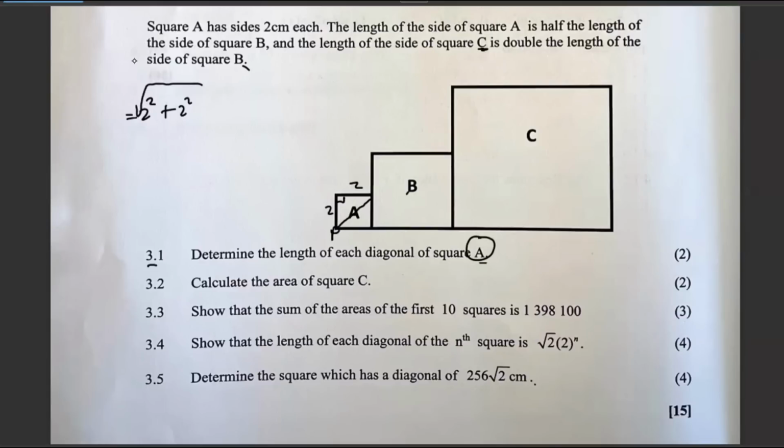If I call this P and Q, then PQ is going to be the square root of 2 squared plus 2 squared. So this is going to be 4 and 4, which is 8. The square root of 8 is going to give us 2 root 2. So this is what we are getting.